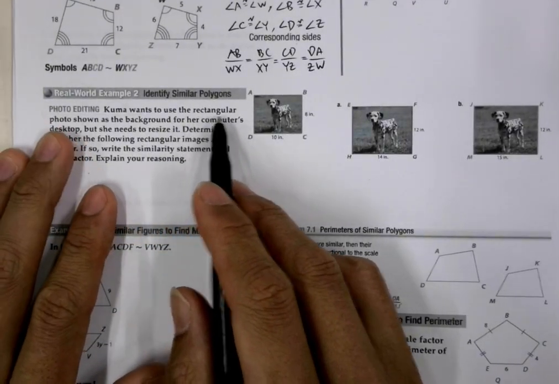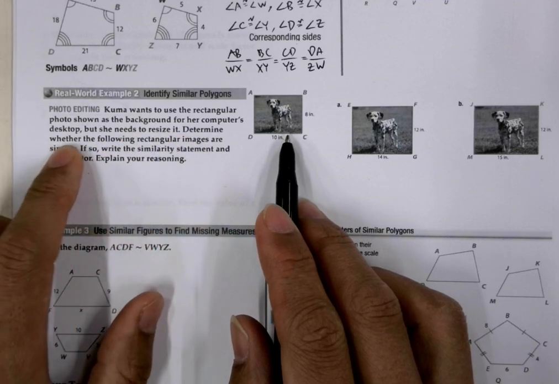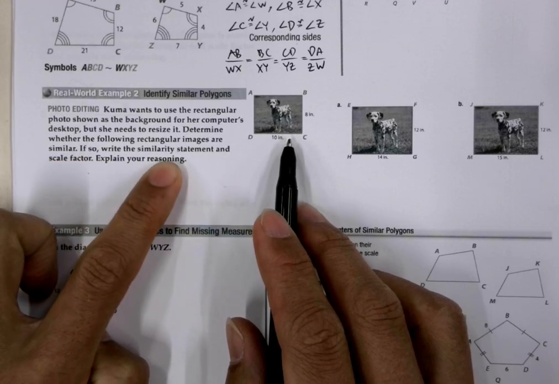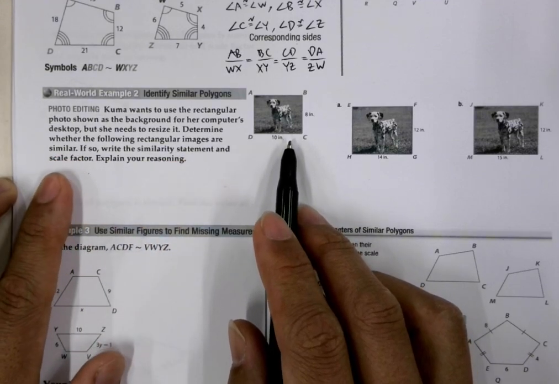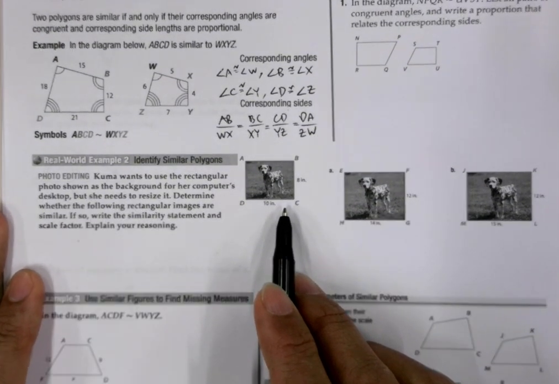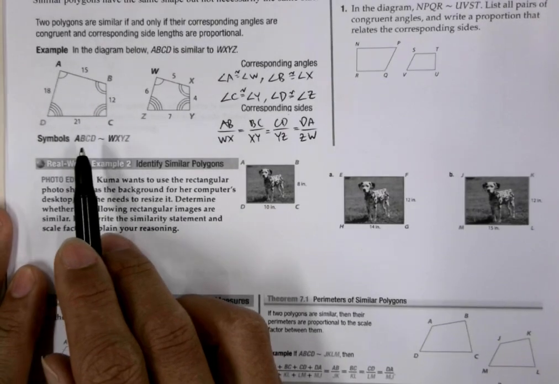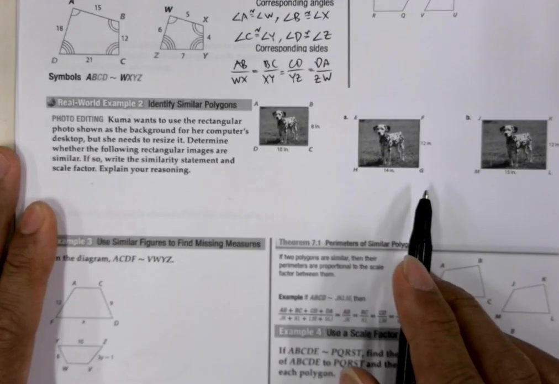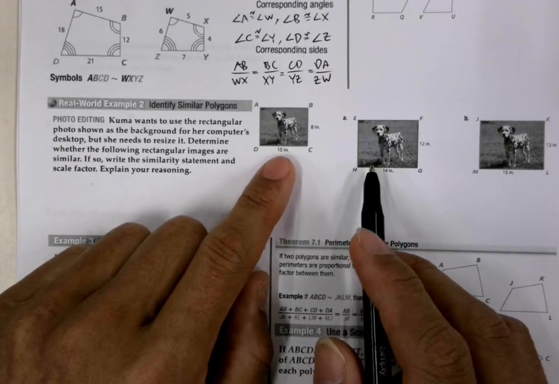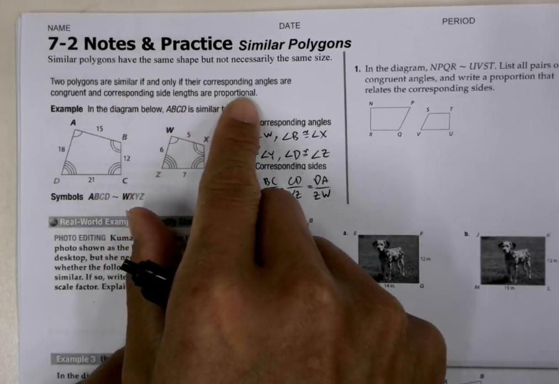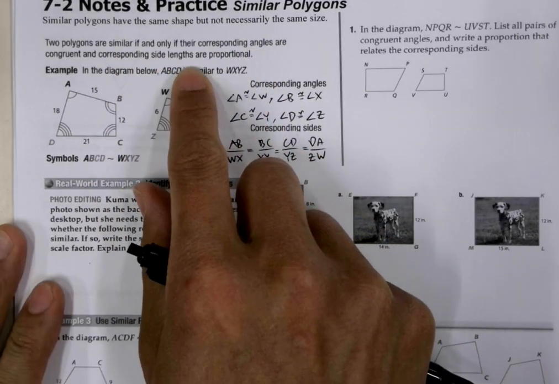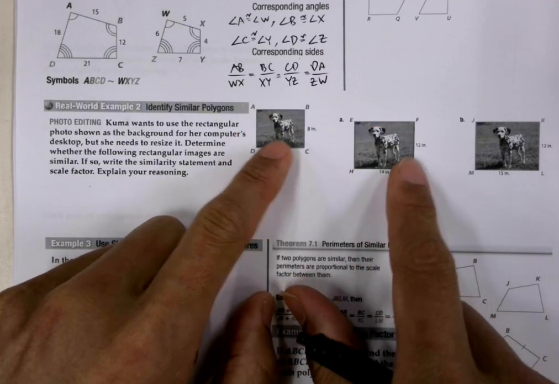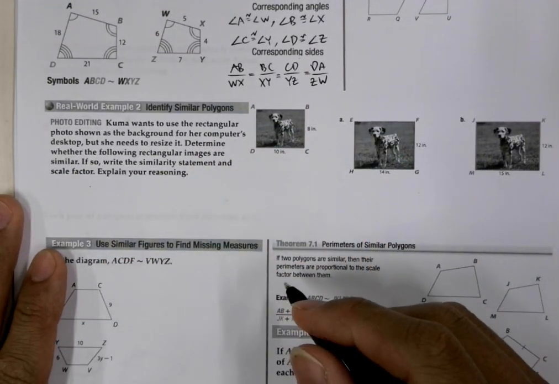Kuma wants to use the rectangular photo shown here as a background for her computer, but she needs to resize it. Determine whether the following rectangle images are similar, and if so, write the similarity statement and scale factor. So what's the similarity statement? It is going to be this statement here, right? First polygon similar to second polygon. And how can we tell if these two rectangles are similar? Well, what's the definition? It's that the angles are congruent and the corresponding side lengths are proportional. They're rectangles, so all the angles are right angles. They're all congruent. So we only need to worry about the side lengths.